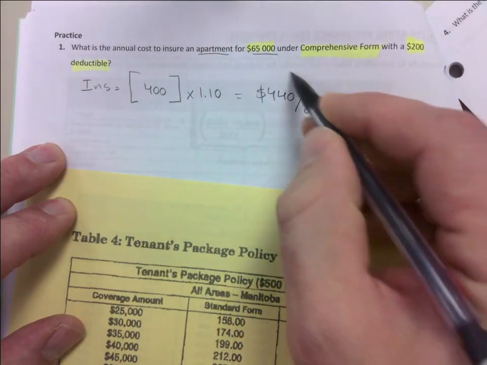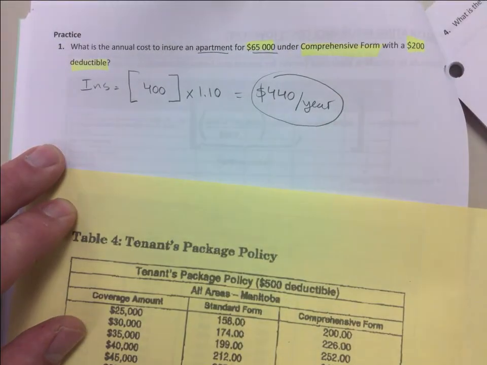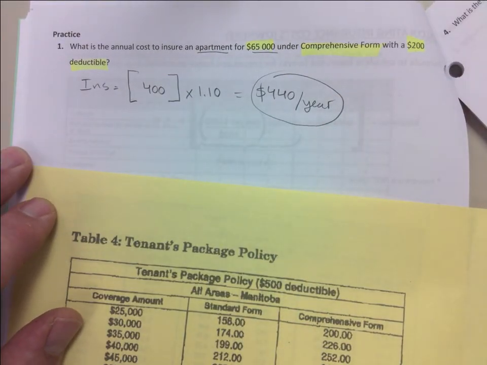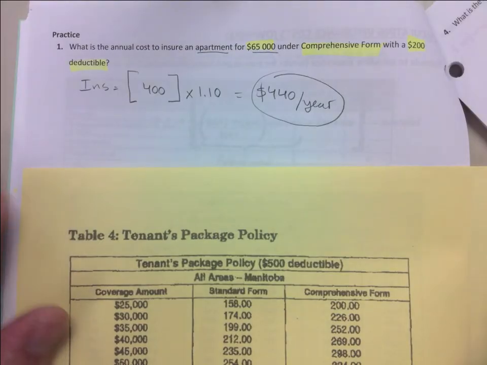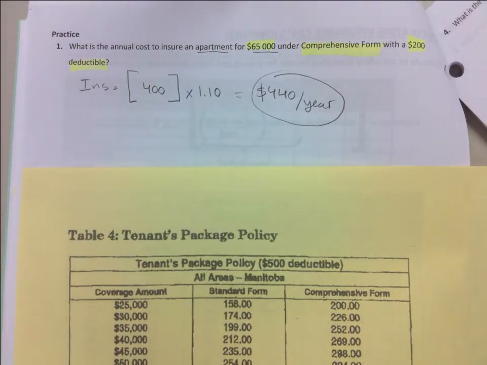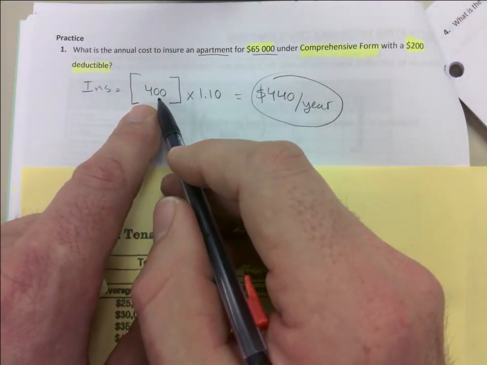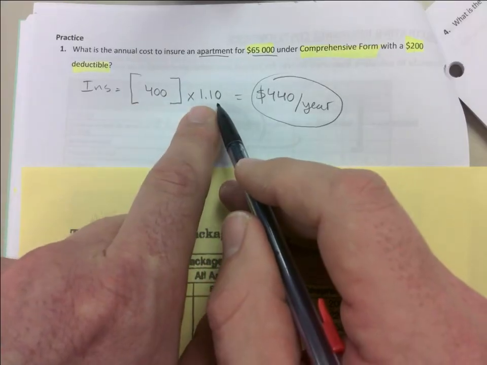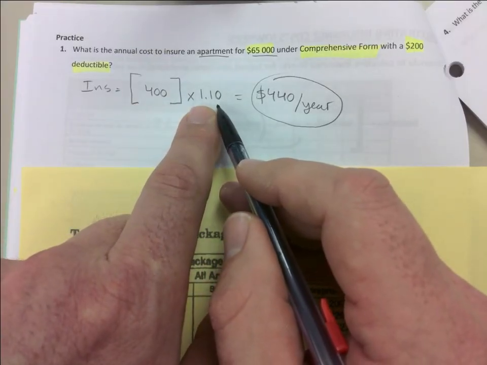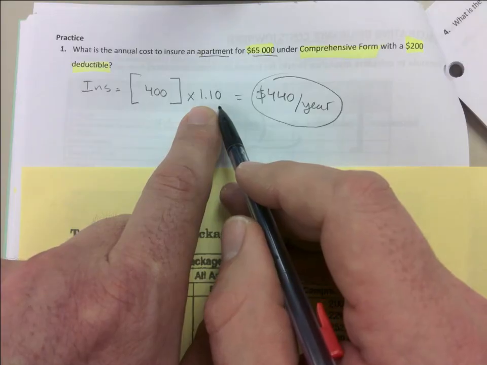These are always yearly amounts. They allow you to pay it monthly, but we calculate the yearly amount. So that's how this one boils down. You would get a mark for the 400, and a mark for adding 10% to it. So this would most likely be a 2-mark question.